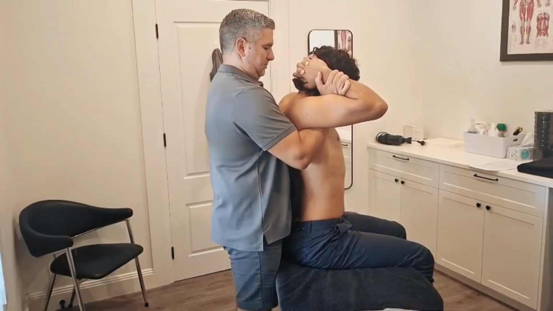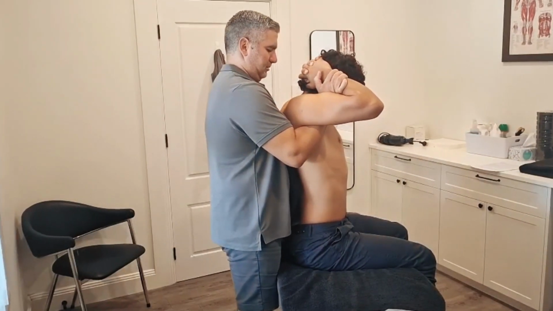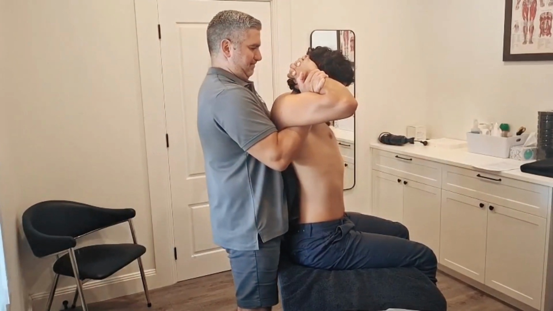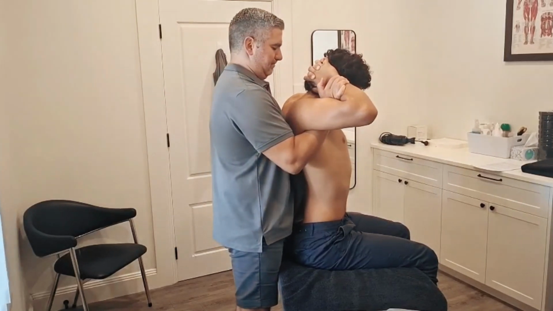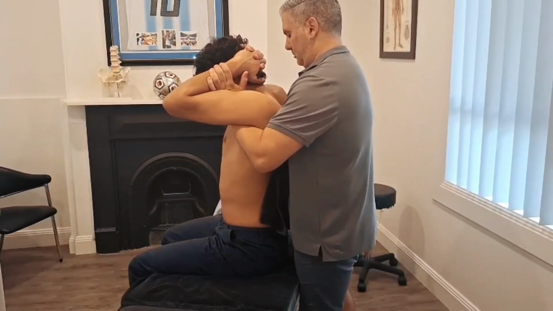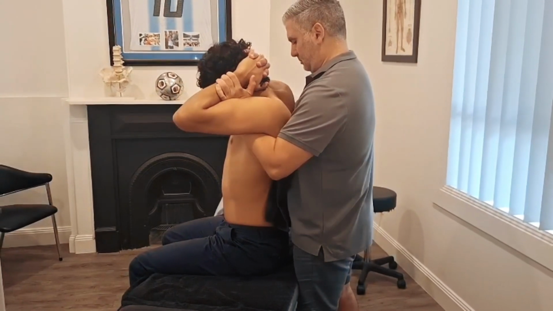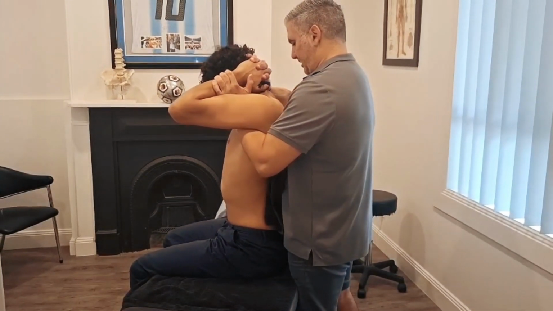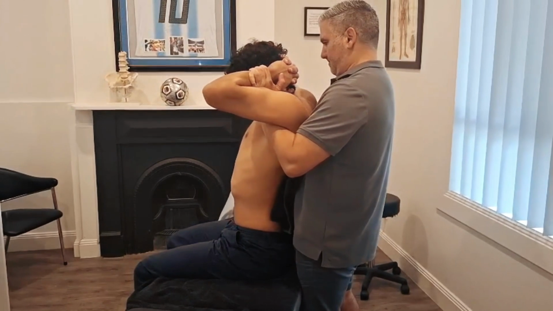Step 4. It's time to apply your thrust in a short, sharp manner. For extension, the patient will look more upright as you thrust forward with your chest and pull back with the arms. An audible cavitation is desirable, but not always necessary for success.